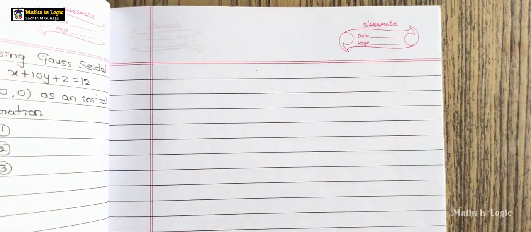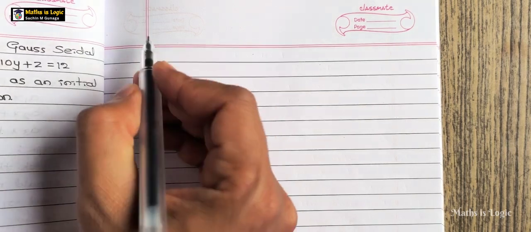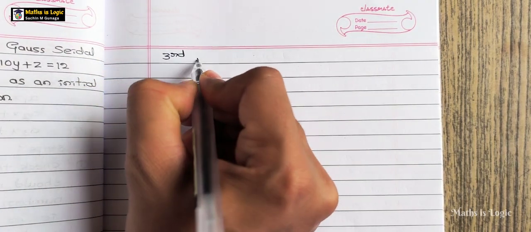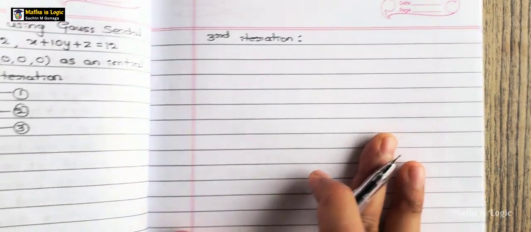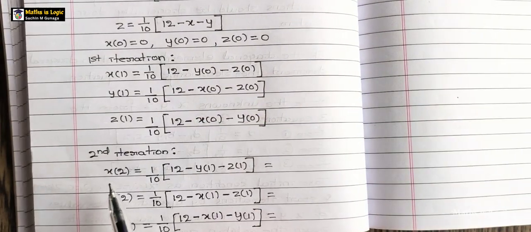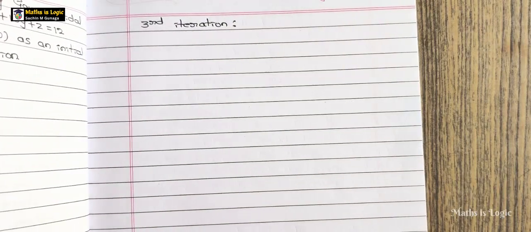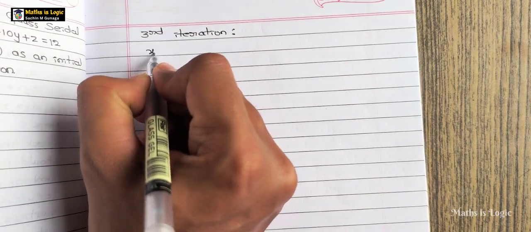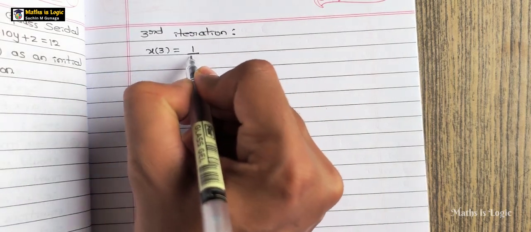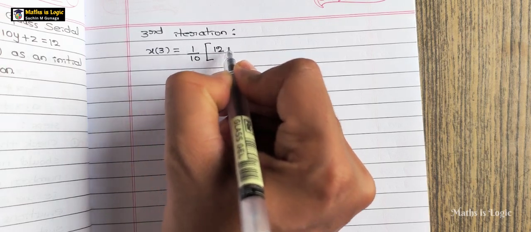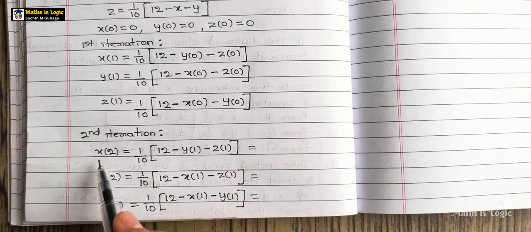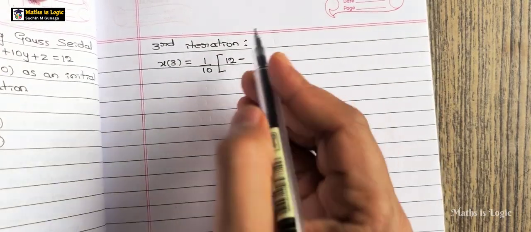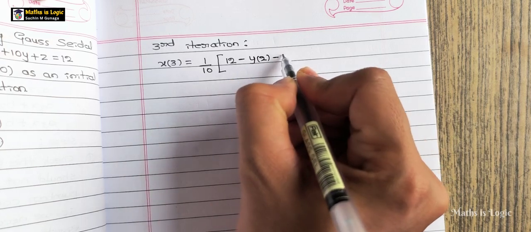Next, third iteration. So here x2 is there, so write x3. x3 is equal to 1 divided by 10 into bracket 12 minus, the previously considered value, so y2 and z2 we need to take. Therefore y2 minus z2.